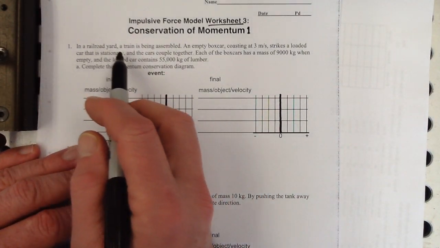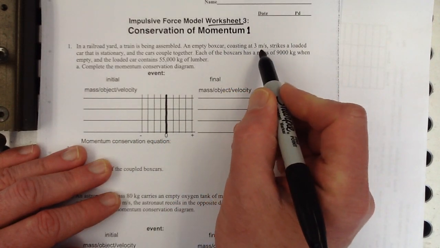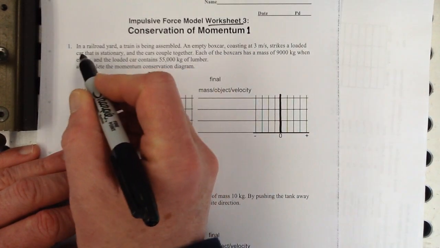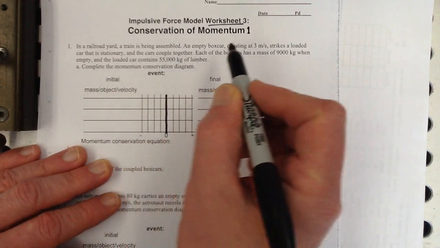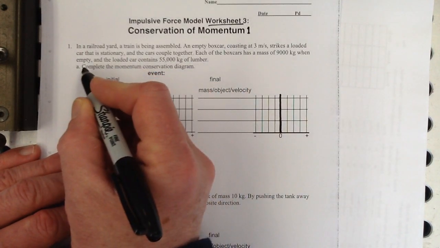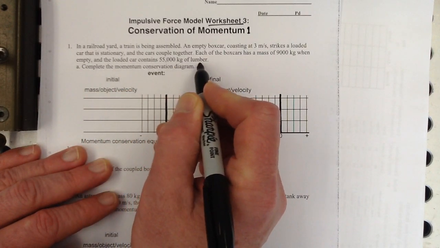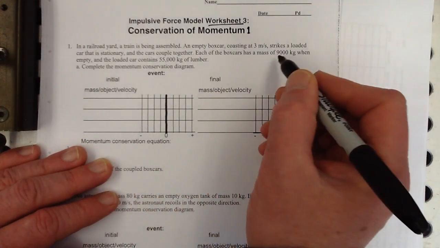Alright, we got a railroad yard, train being assembled, empty boxcar coasting at 3 meters per second, strikes a loaded car that's stationary and the cars couple together. Each of the boxcars has a mass of 9,000 kilograms when empty, and the loaded car contains 55,000 kilograms of lumber. Okay, got to read carefully there.